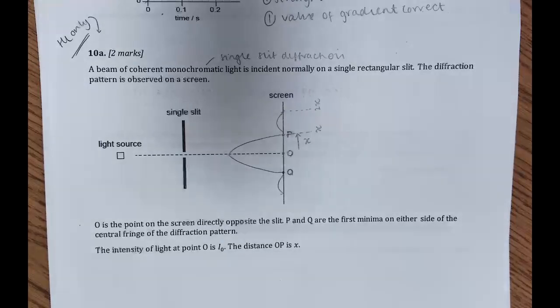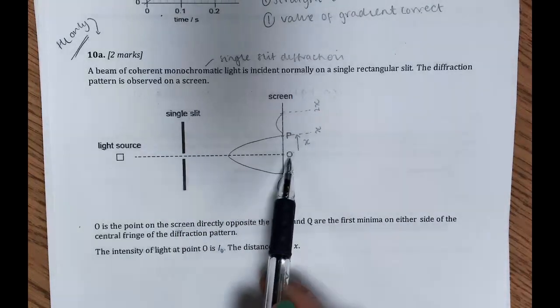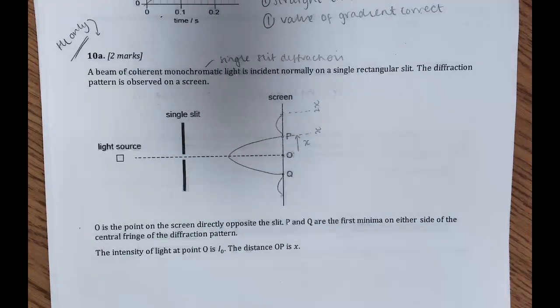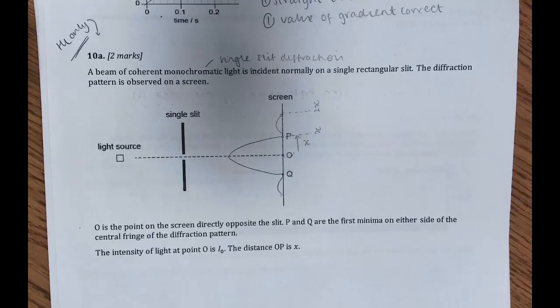In question 10, we've got a beam of coherent monochromatic light incident normally on a single slit. The diffraction pattern is observed on the screen. You can see O, P and Q. O is the point directly opposite the slit, so that's where we know we'll get our central maximum. And P and Q, we're told that they are the first minima on either side of the central fringe.